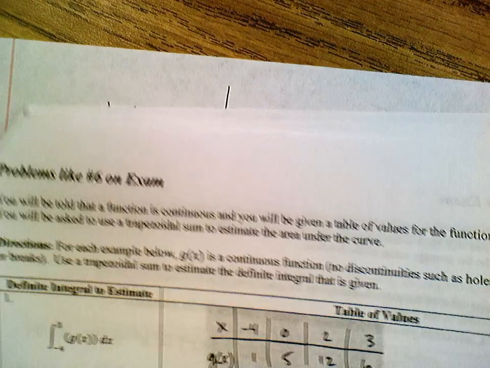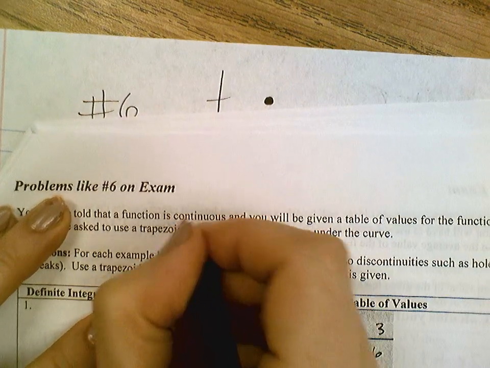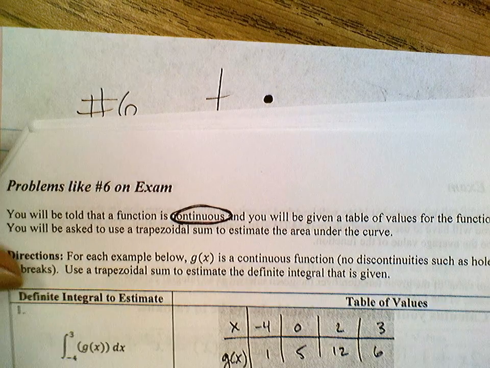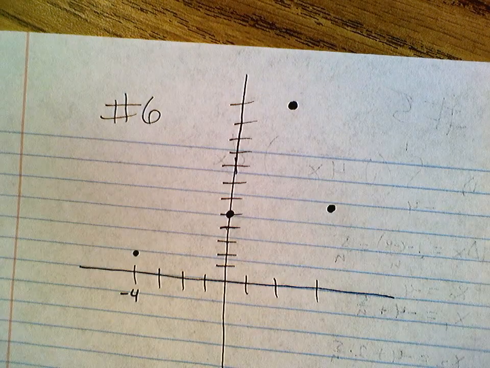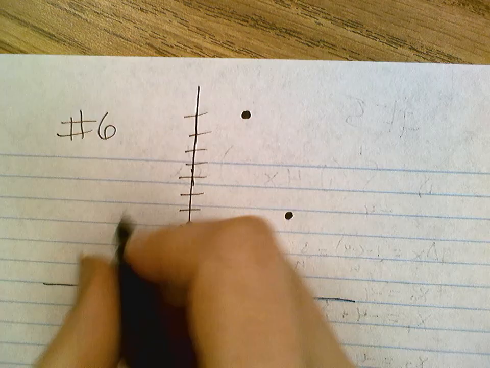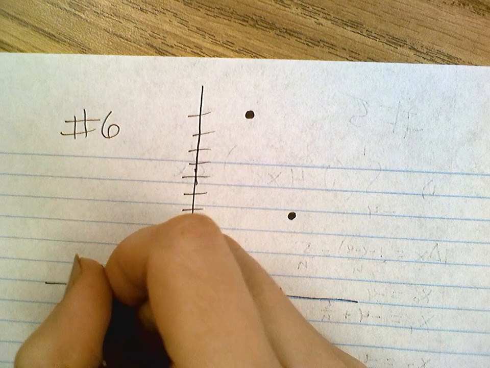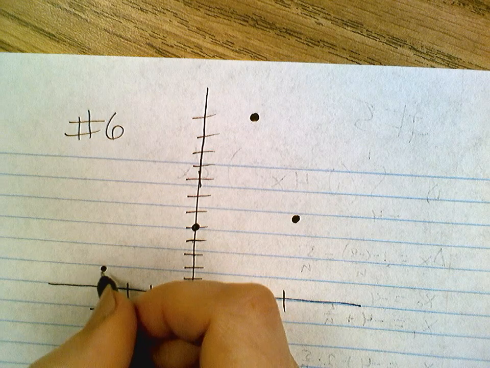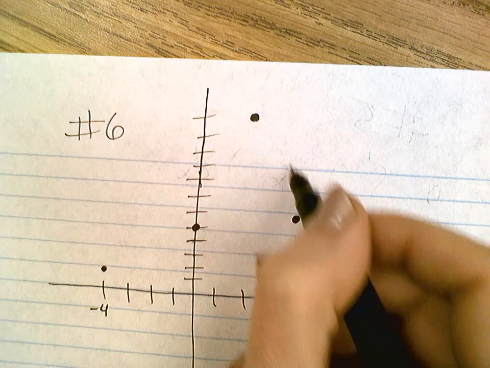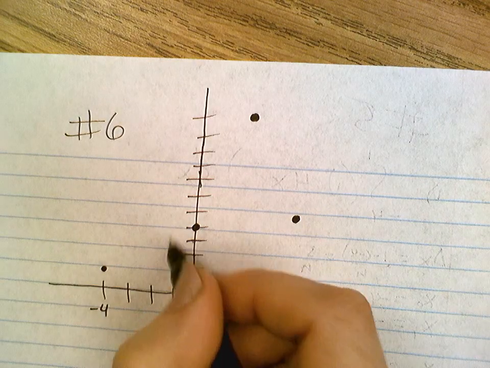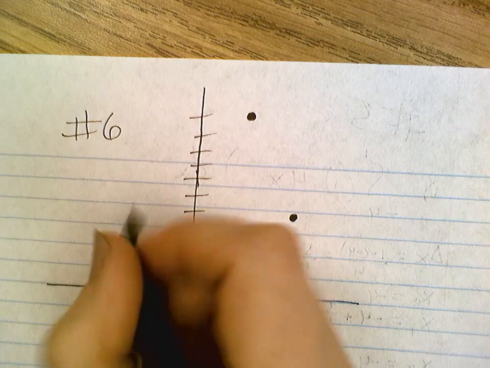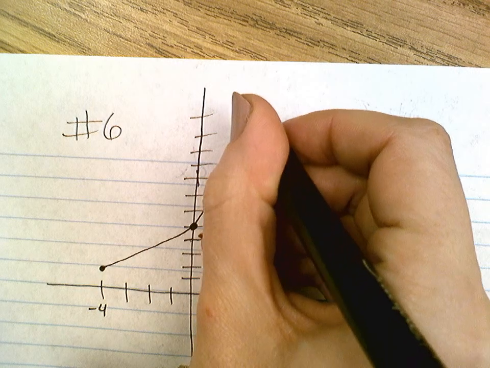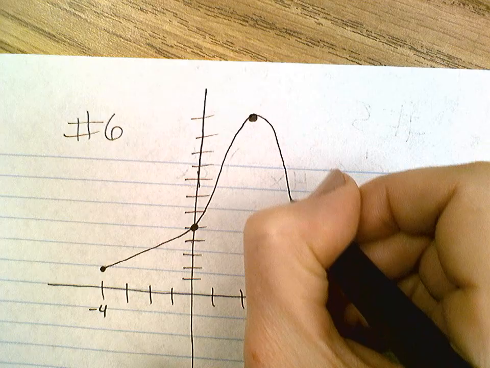But guys, this is the key word here. Continuous means that we can connect the dots to make the graph. You could connect them going this way, or that way. You could even do something wild, but you just got to connect the dots. And I'm going to connect them in the simplest way possible, that makes sense to me.